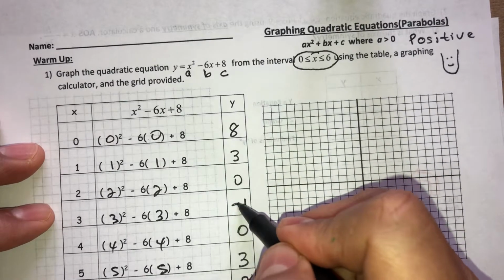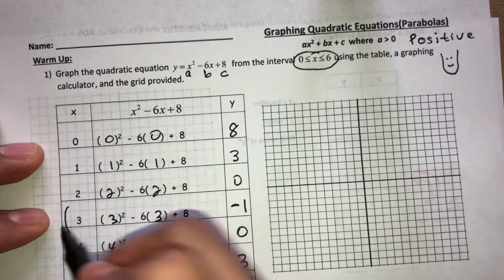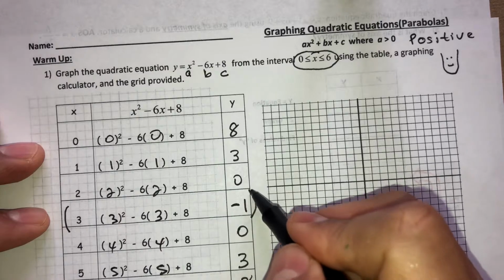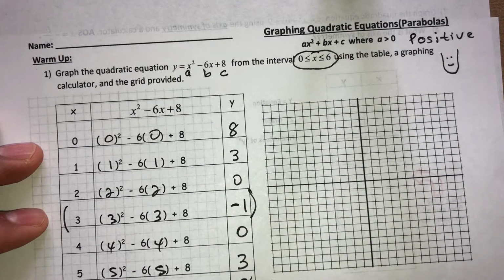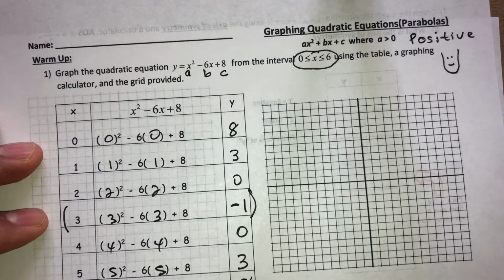So that means that this ordered pair right here, that's called the vertex. You're going to see all this vocabulary on the review sheet, the reference sheet. So take your time and take a look at all the definitions there. What vertex means, what axis of symmetry means, interval of increasing, decreasing, all those things are on your reference sheet.